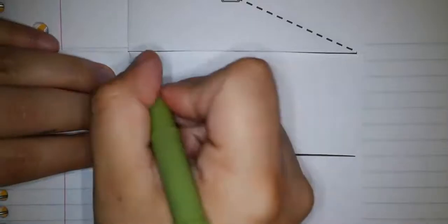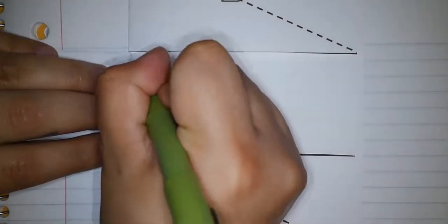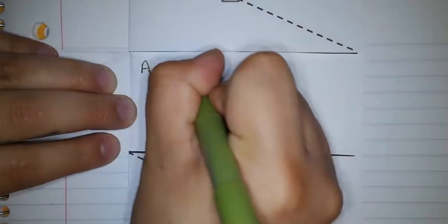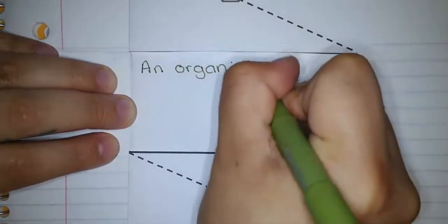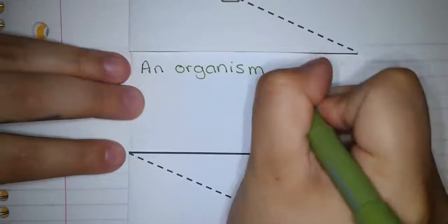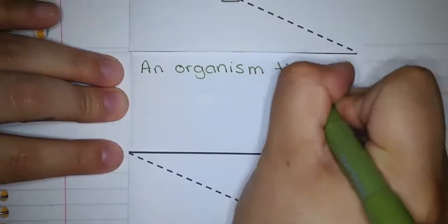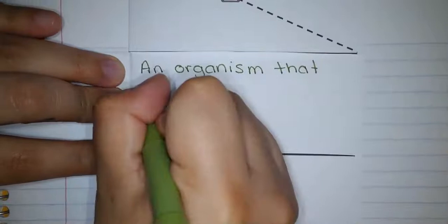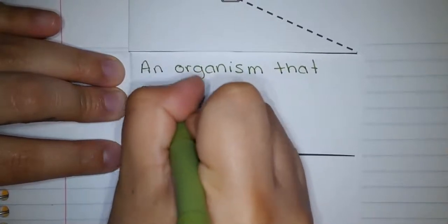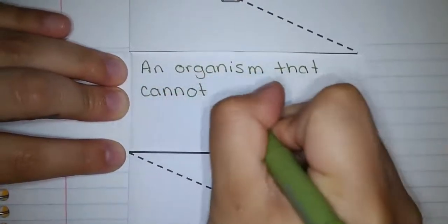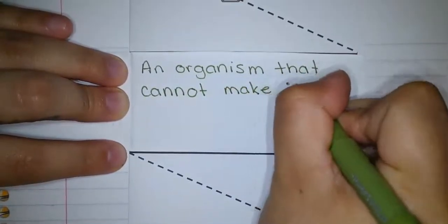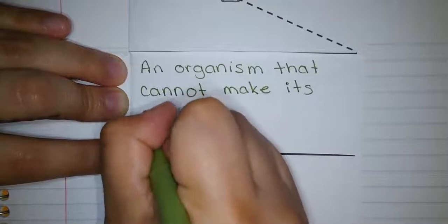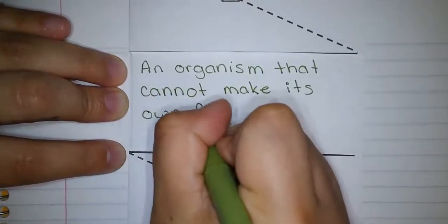And that is an organism that cannot make its own food.